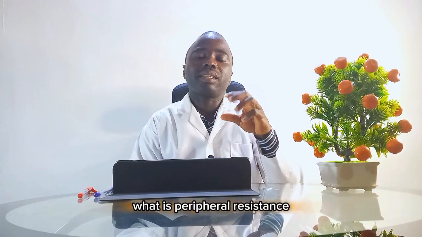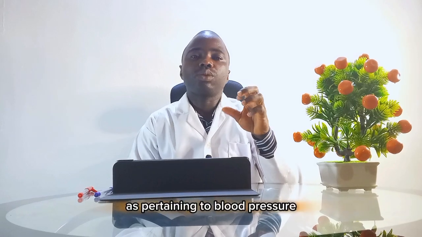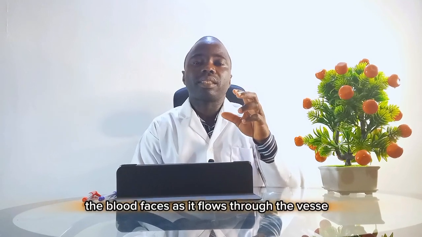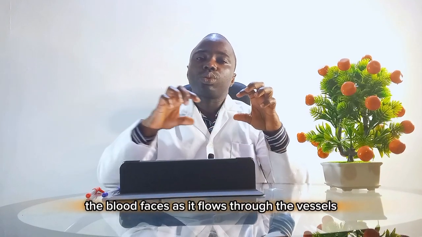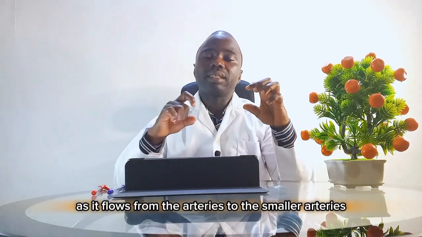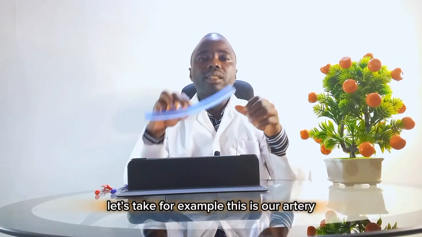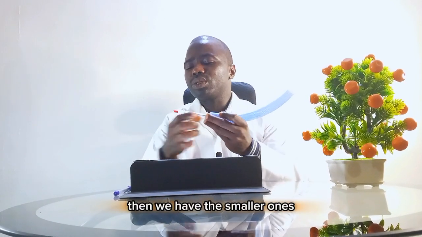What is peripheral resistance as pertaining to blood pressure? Peripheral resistance is the resistance the blood faces as it flows through the vessels, meaning as it flows from the arteries to the smaller arteries. The smaller arteries, we have what we call the arterioles also. Let's take, for example, this is our artery. Then we have the smaller ones.